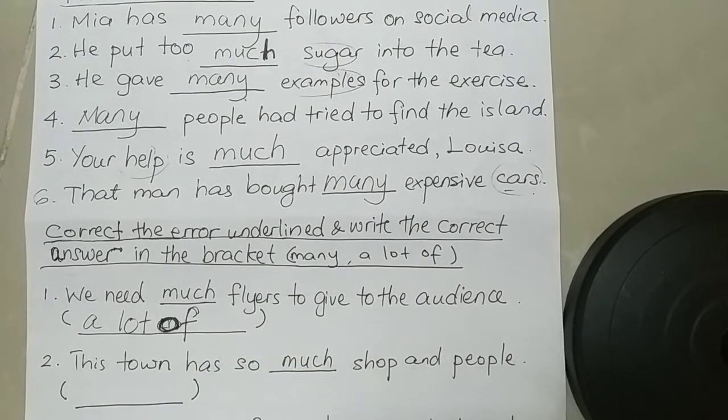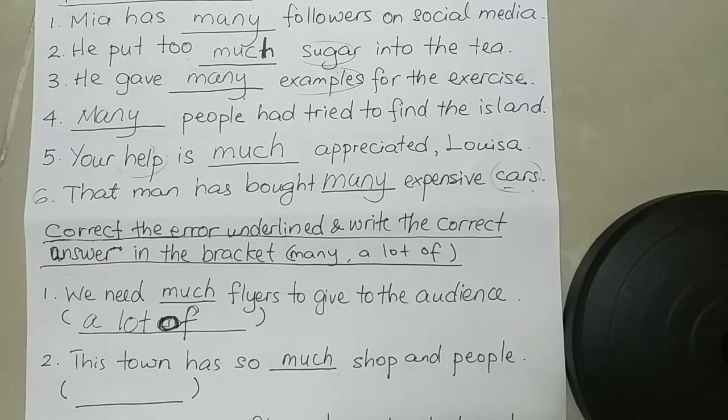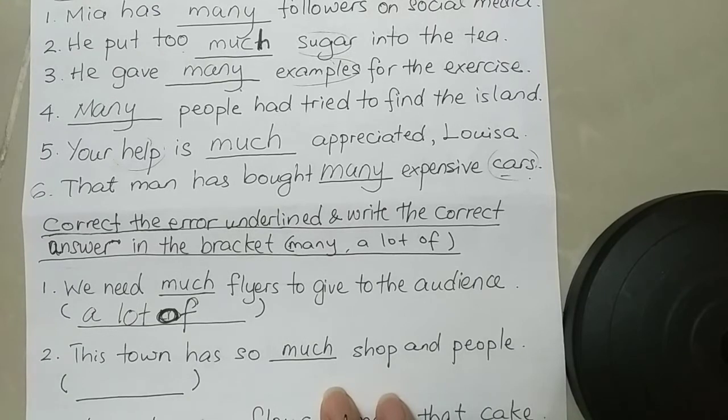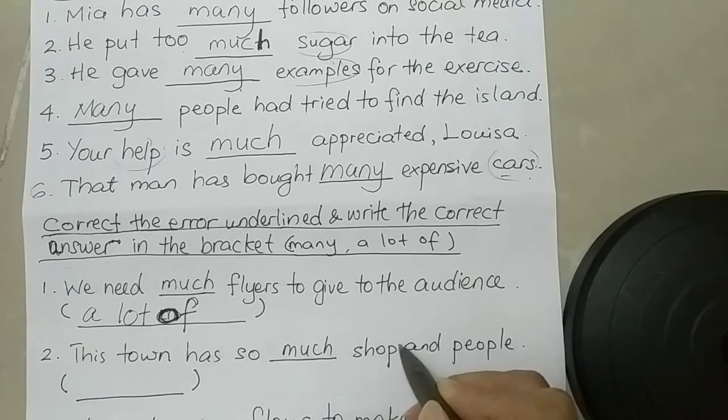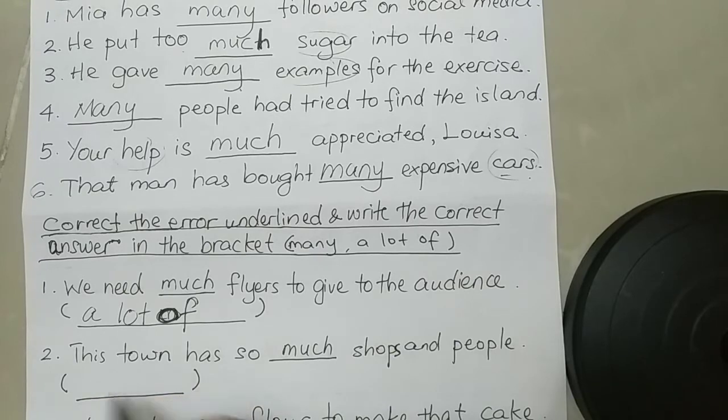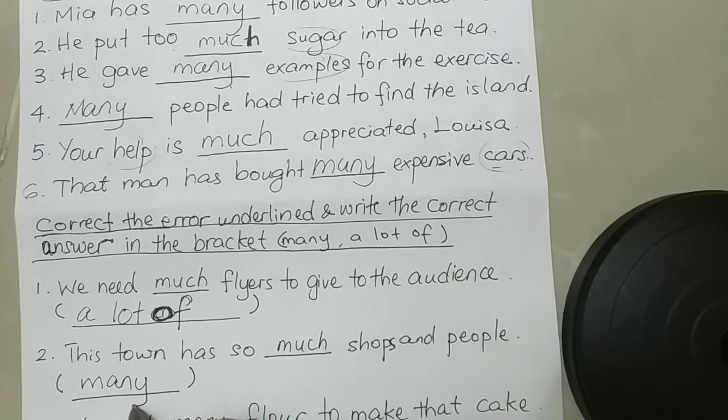2. This town has so much shop and people. Okay. I would say put an S here. Alright, this town has many shops and people would be better. It sounds better, right?